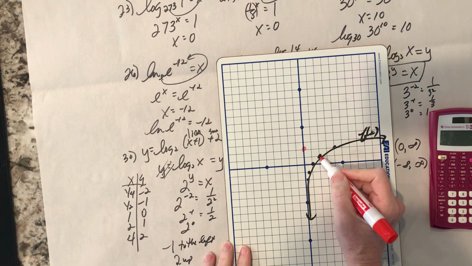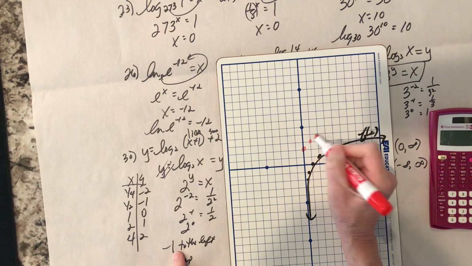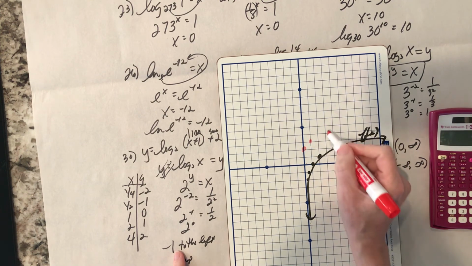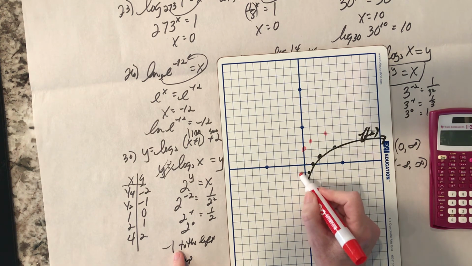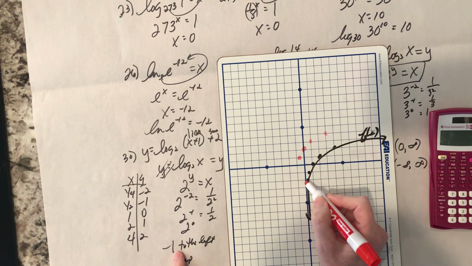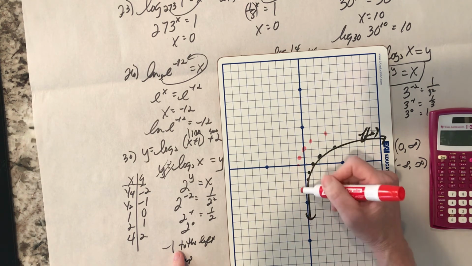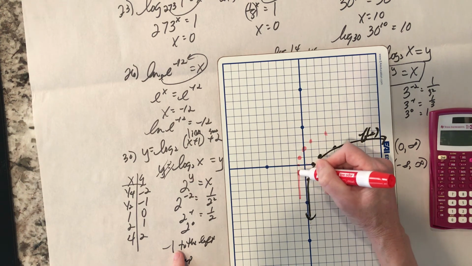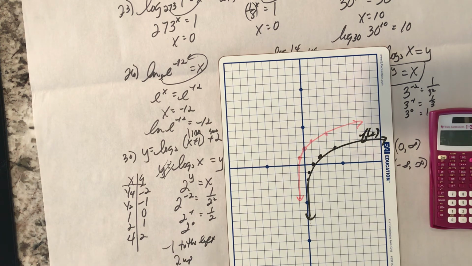This point's going to be 1 to the left and up 2, and the same for each of the other points. So we end up with that sort of thing. That's what our new graph will look like.